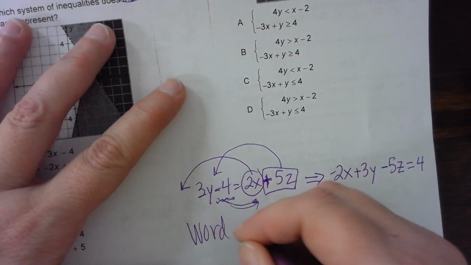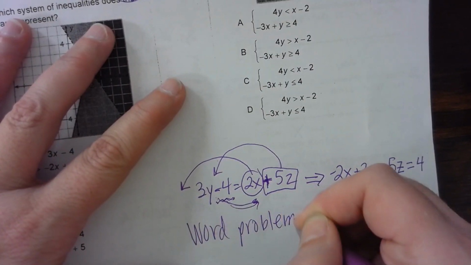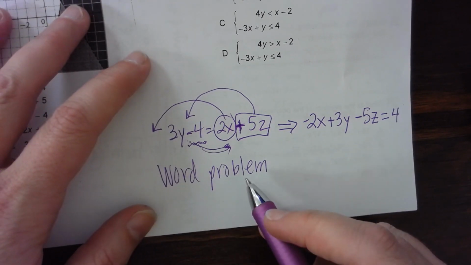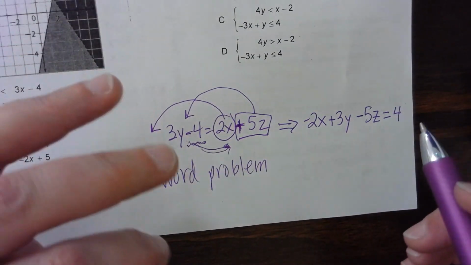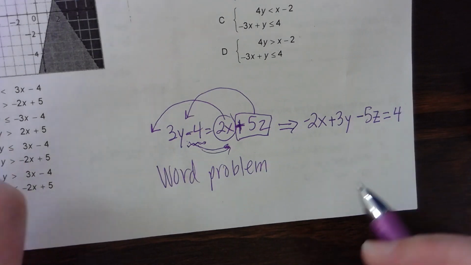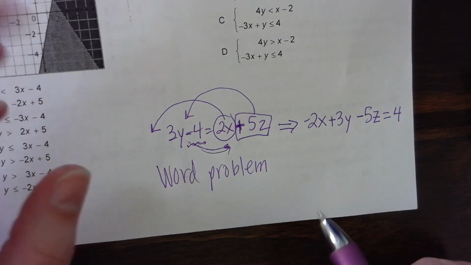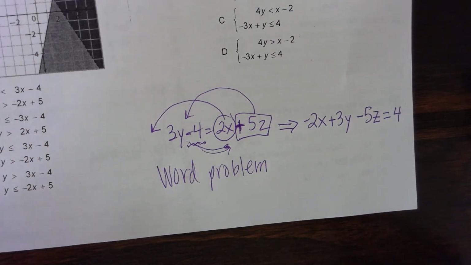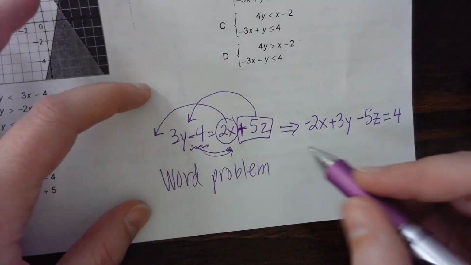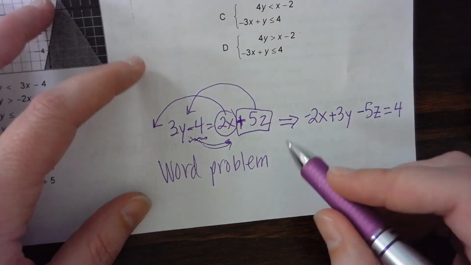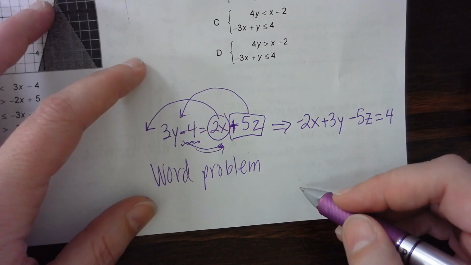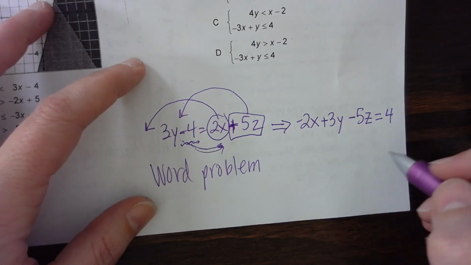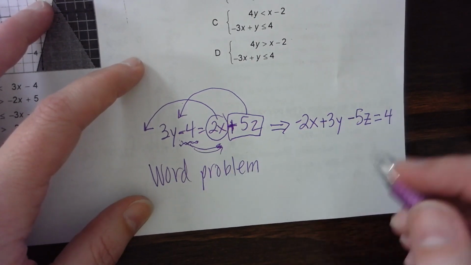Oh, there's one other thing I need to tell you about systems. You are going to have a word problem for your free response. There will be a word problem. It'll be like so-and-so went to the grocery store and bought some number of bananas and some number of oranges and some number of apples, and it costs, you know, $12. So you need to define your variables. You're going to need to write out your equations and then make your matrix and solve it. So just watch for that, okay?